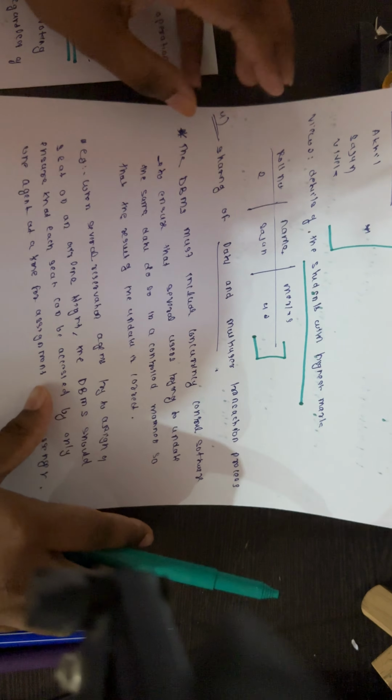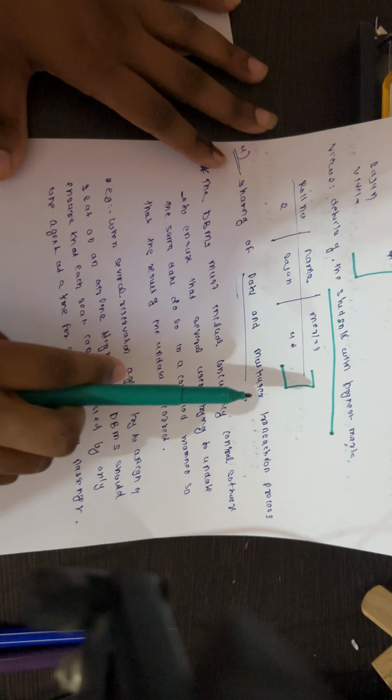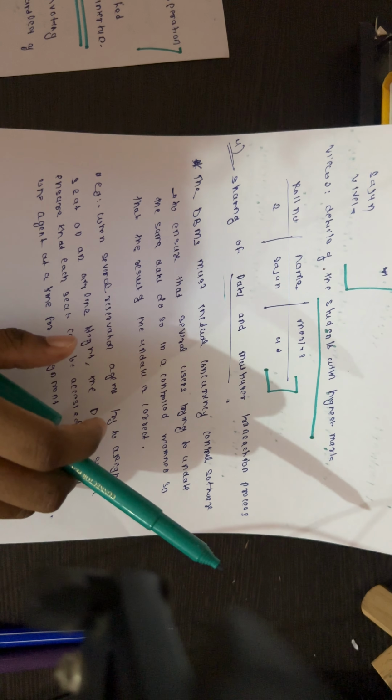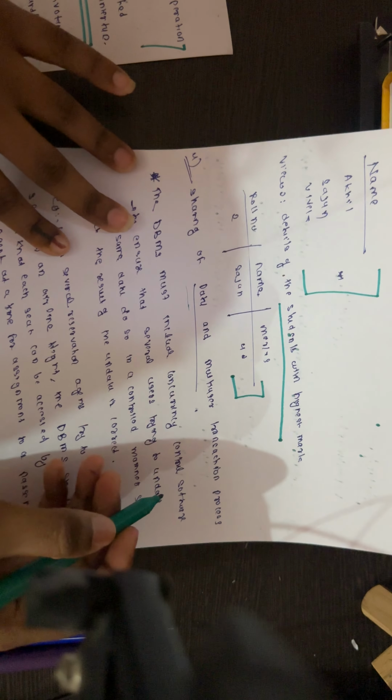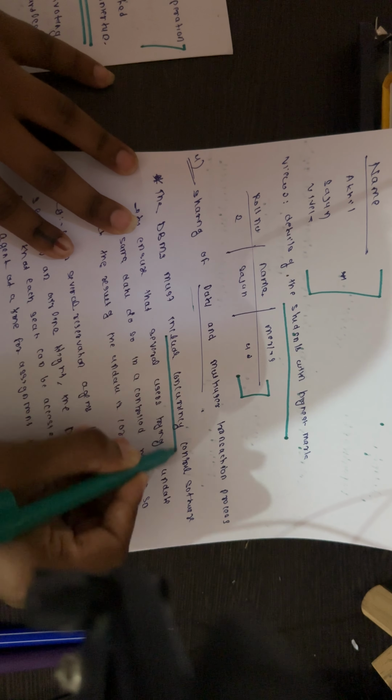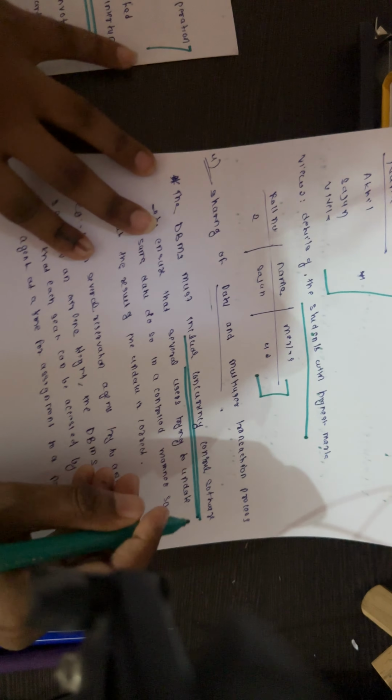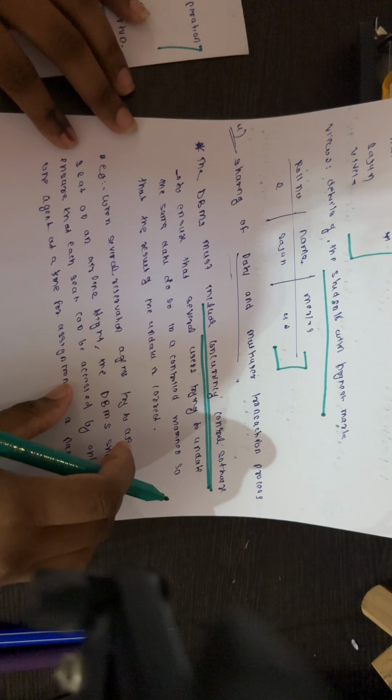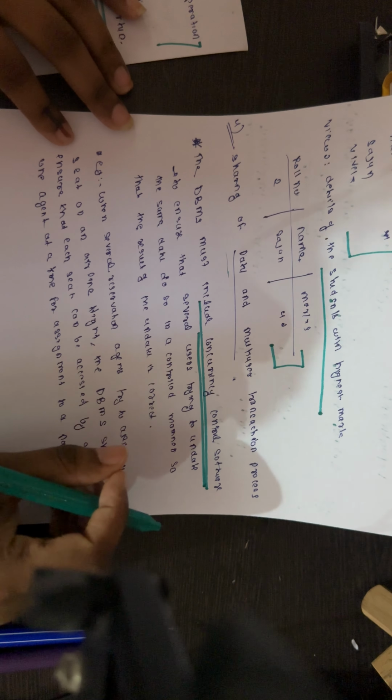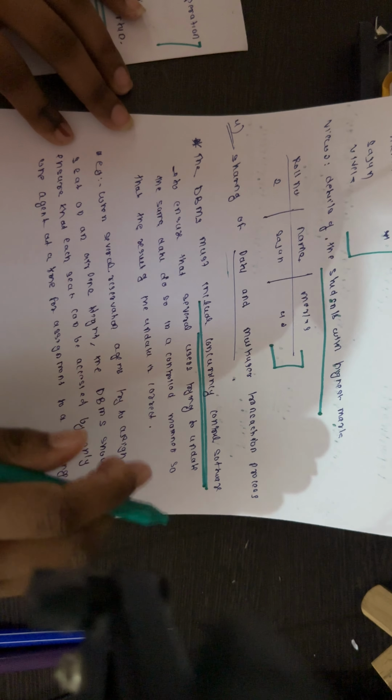And the next is the sharing of data and multi-user transaction processing. This means that you have to understand the concurrency issue. The DBMS has concurrency control software. It means that several users may be updating the data.